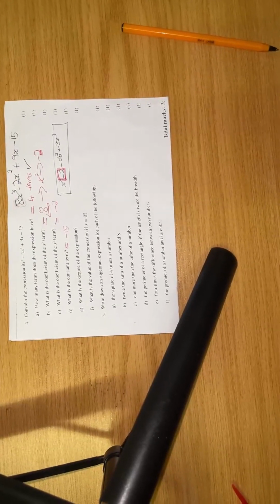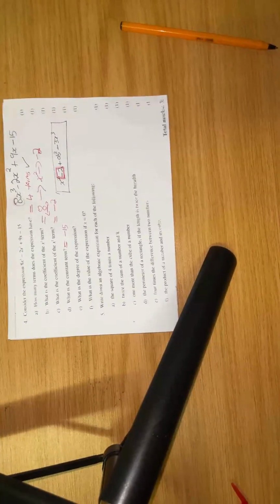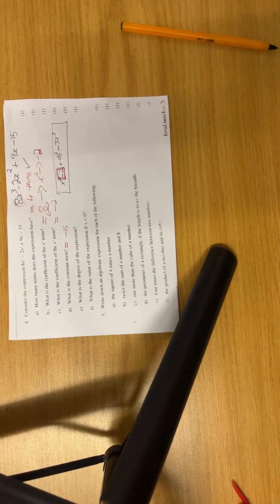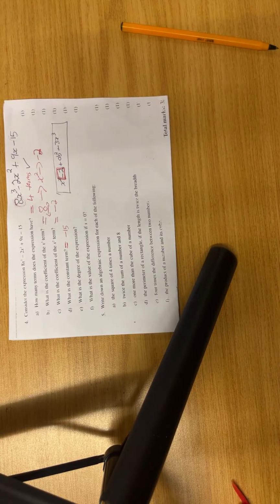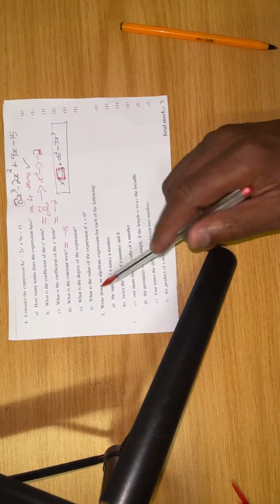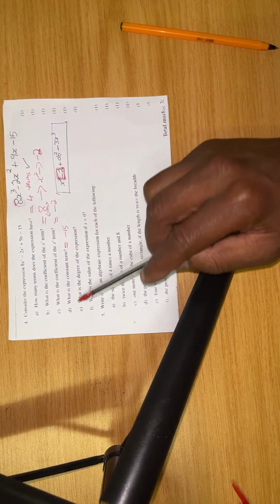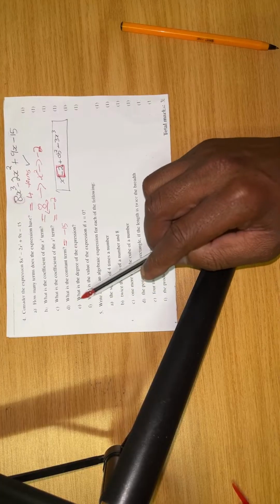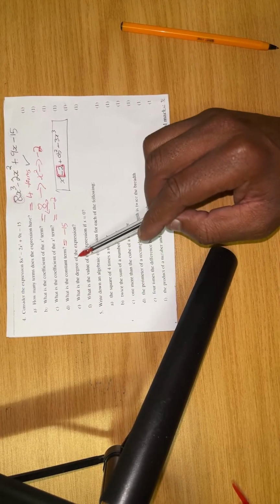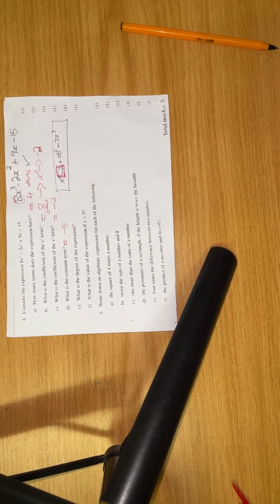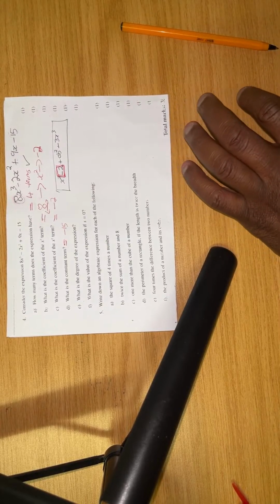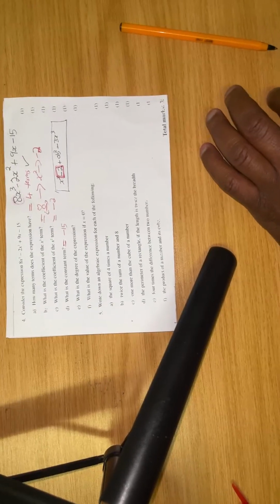So guys, we are still on number 4E. What is the degree of the expression? So you check the one that has the highest power, okay?